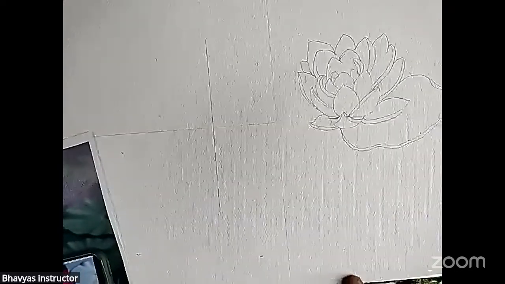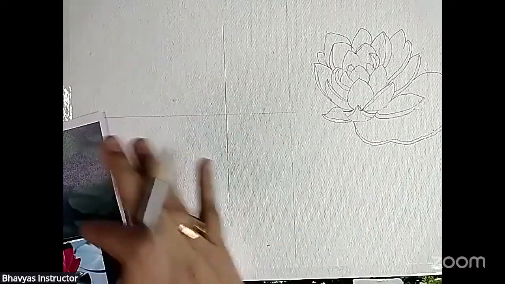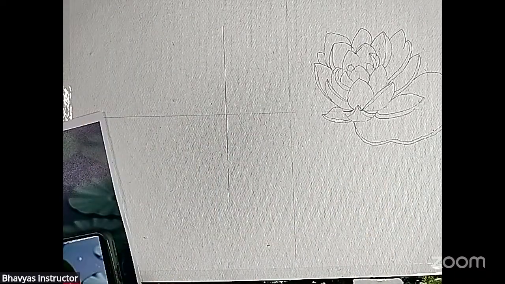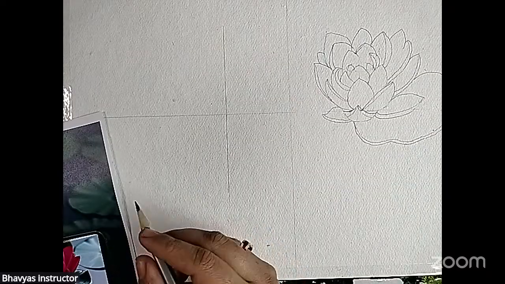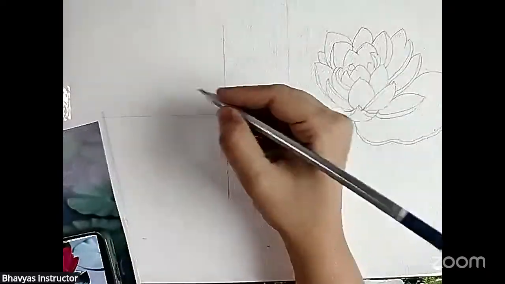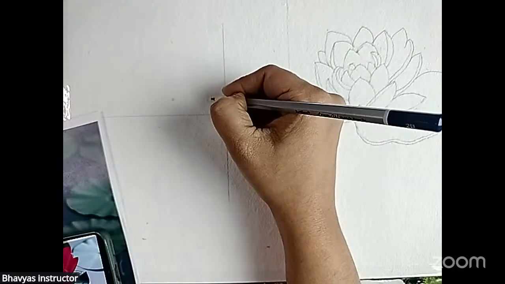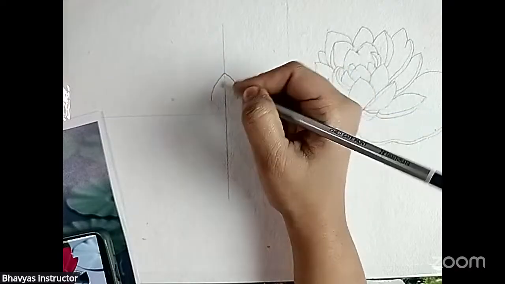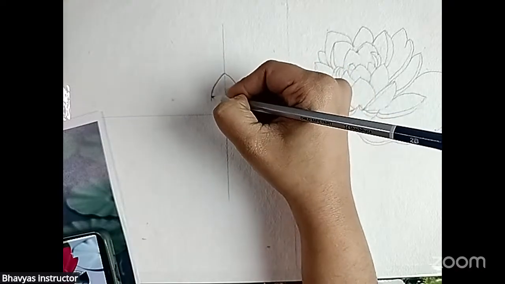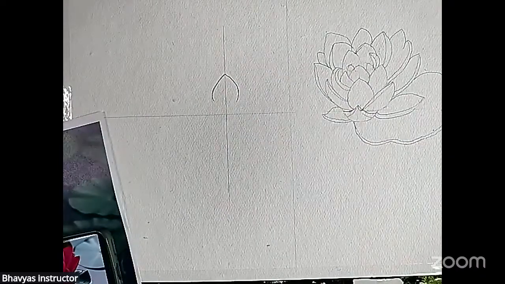Now for the next flower, this part on your left side we will be drawing. This flower is also looking like a Y shape. So draw it. Draw one petal.